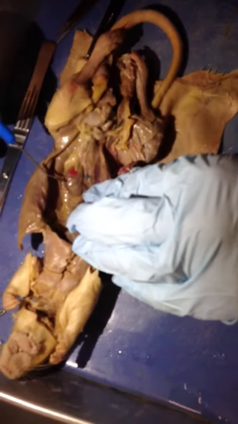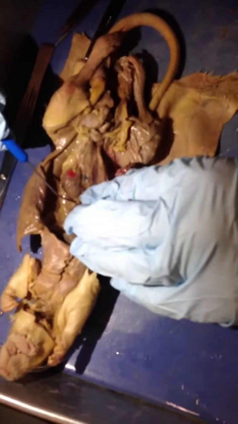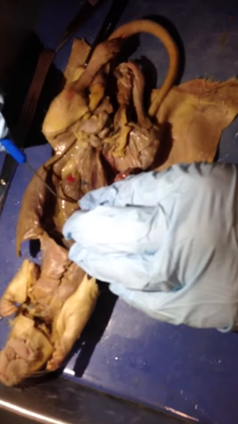Okay, this is the spleen right here. This is your kidney. This right above it is the adrenal gland, usually covered with a lot of fat, but that's your adrenal gland.